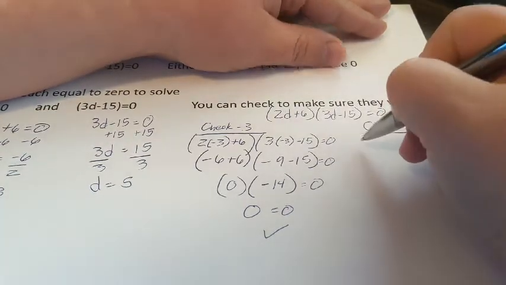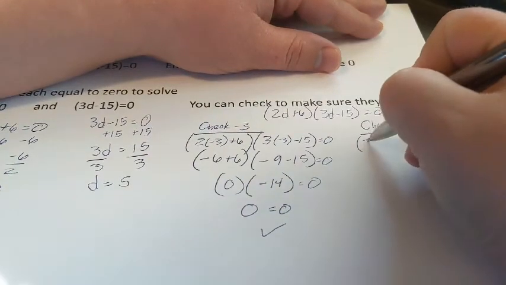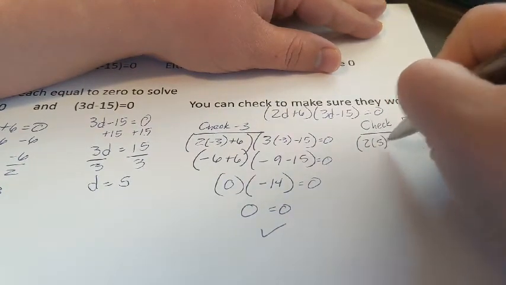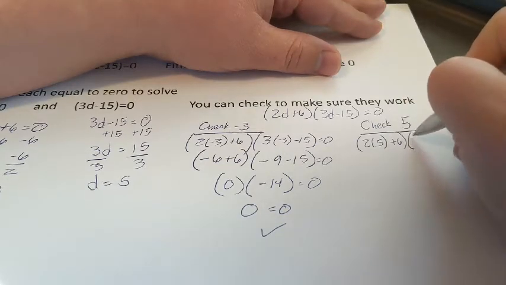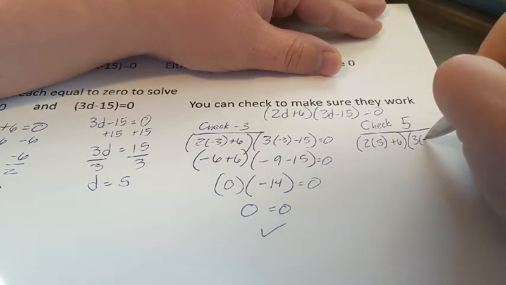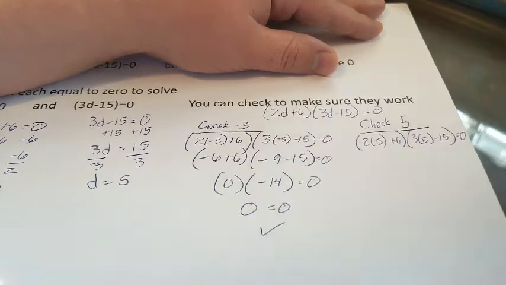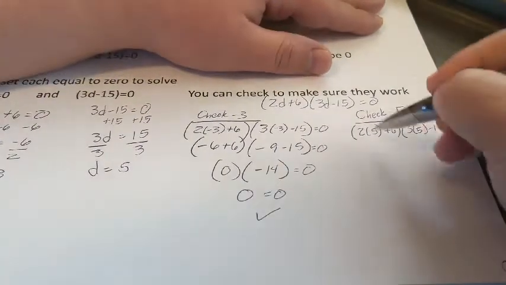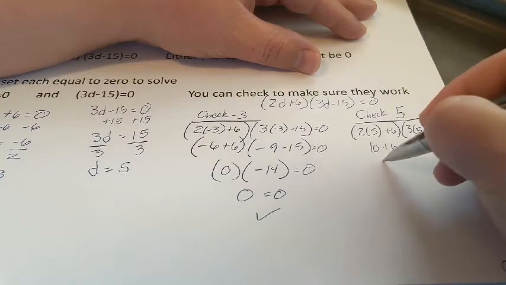So 2 times 5 plus 6, times 3 times 5 minus 15 equals 0. 2 times 5 is 10 plus 6, so that's 16.